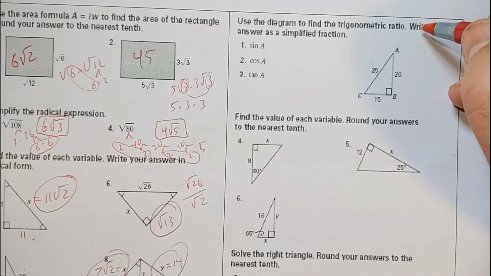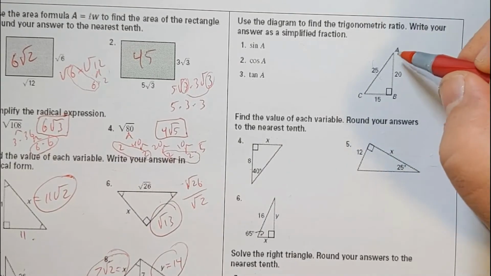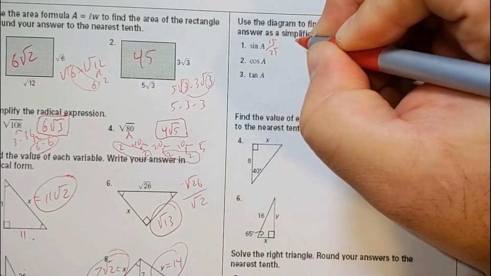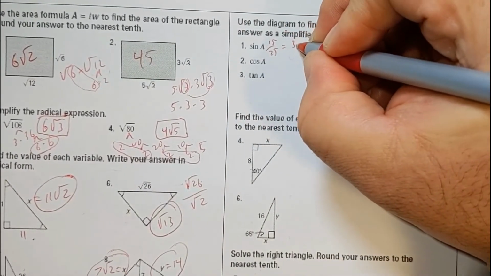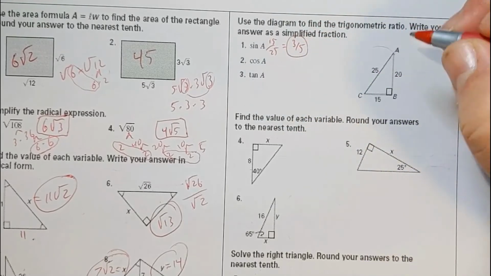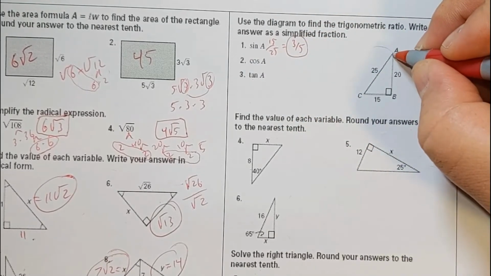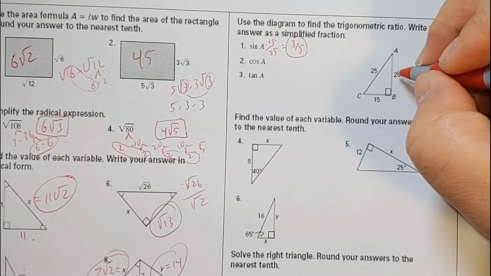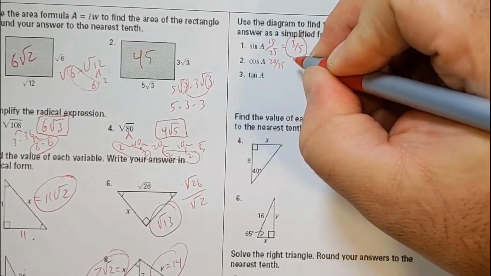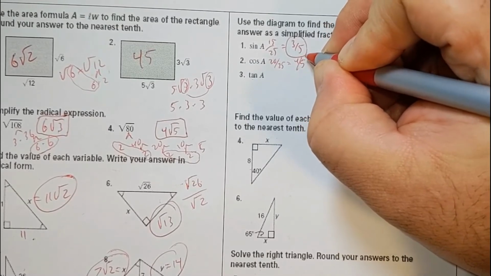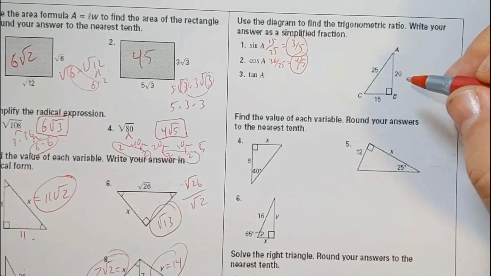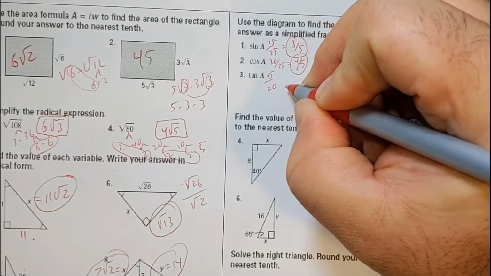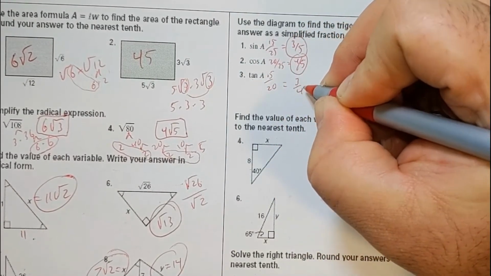Put your answer in simplified fraction. So the sine of A would be opposite over hypotenuse. It would be 15 over 25. Both of those can be divided by 5, so you get 3 over 5. For the cosine of A, it'd be adjacent over hypotenuse. So from A, 20 is adjacent, 25 is hypotenuse. You get 20 over 25, which is 4 over 5. And then number 3, the tangent of A is opposite over adjacent, so it'd be 15 over 20. If you reduce that, it's 3 over 4.